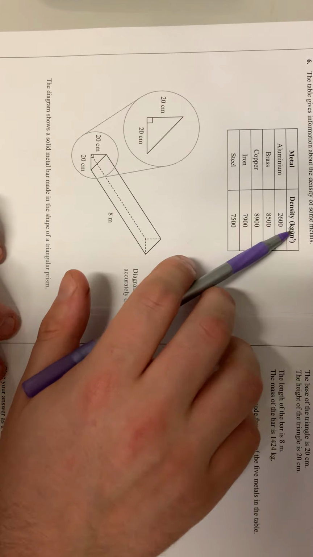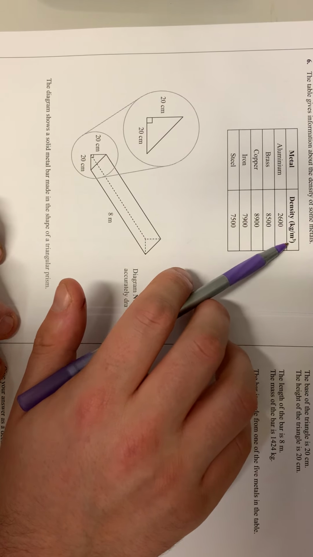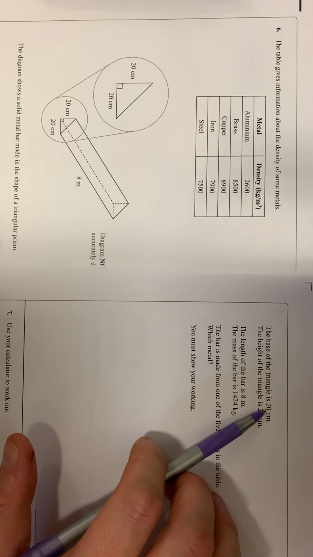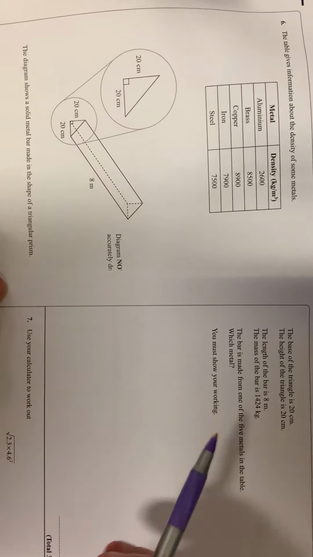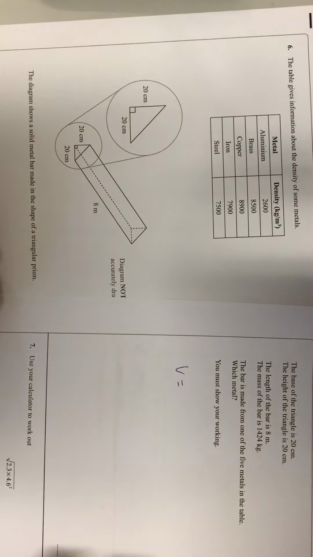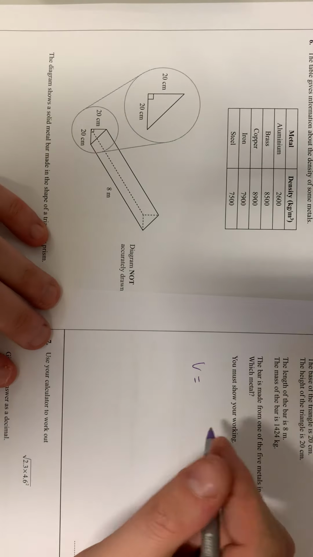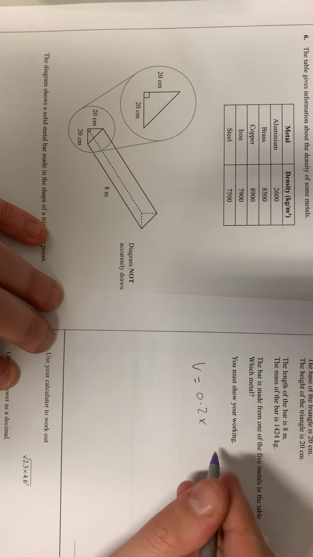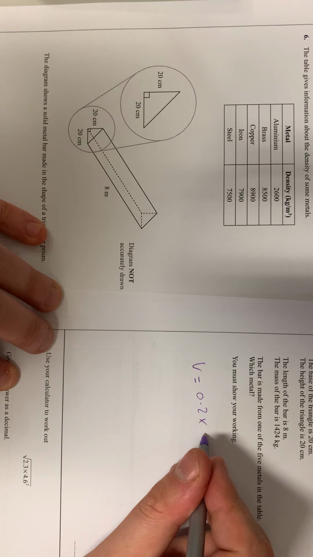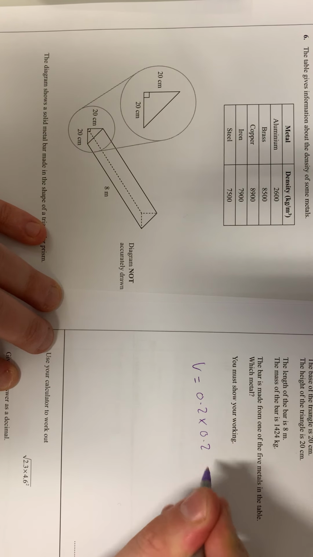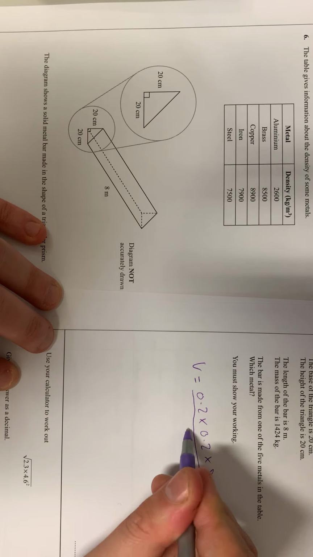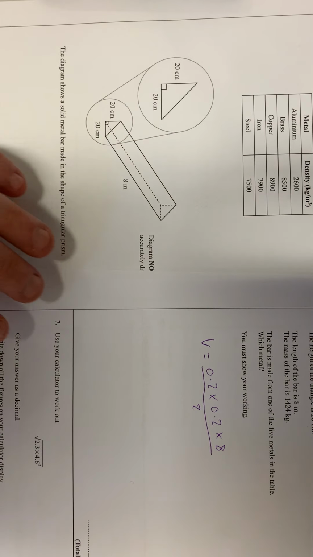Now, it's important to note from this that this is kilograms per meters cubed. So the volume must be in meters cubed. However, this is in centimeters, and this is also in centimeters. So when I work out the volume of my triangular prism bar, I need to do 20 divided by 100 for 0.2, multiplied by 20 divided by 100 to also get 0.2, and then multiply that by 8 meters, and then divide the whole thing by 2, because it's a triangular prism and not a cuboid.